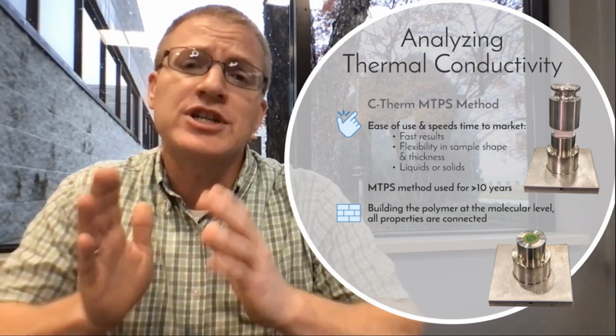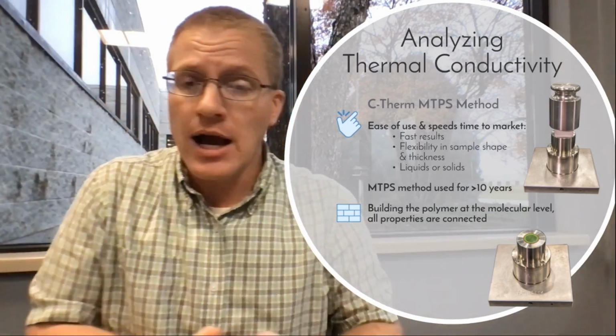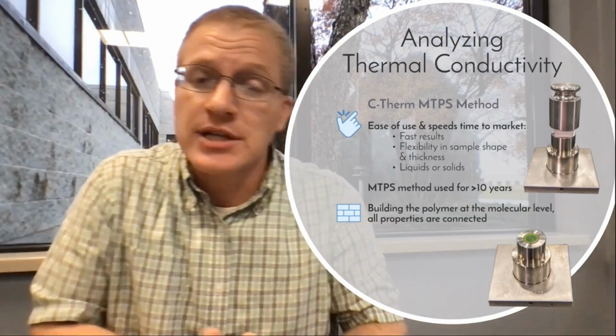But here at Epic Resins, we've been using this for over 10 years. It's a great method. It's tremendously accurate. And it's a great tool for us because it really gets us to a finished product much faster. We can test thermal conductivity of a number of different samples, a number of different changes, and get results so that we can modify those formulas and test again. Instead of taking many hours to run a test, it only takes a few minutes. So it's a great piece of equipment that we utilize to speed up time to market.